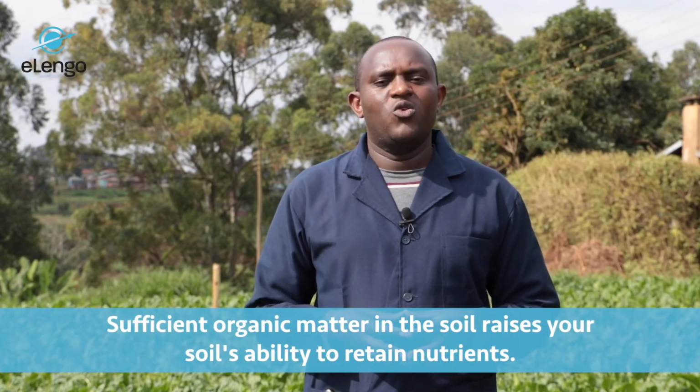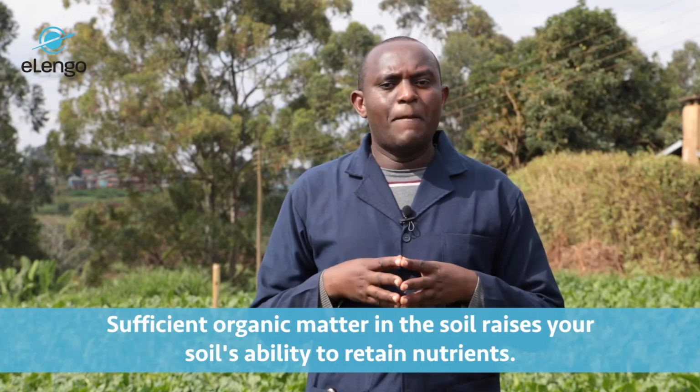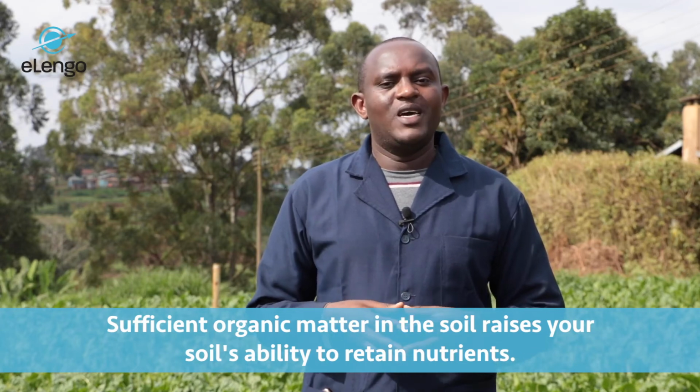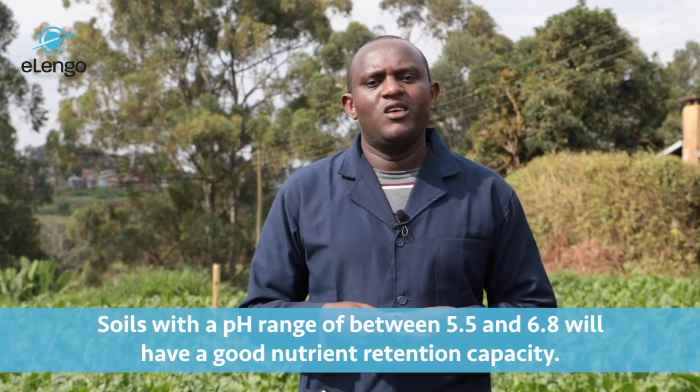CEC is usually determined by several factors. The first factor is the organic matter. If the organic matter content is sufficient in your soil, it means the CEC, the capacity of your soil to hold nutrients, is also good. If your pH is in the range that we say is optimal, from 5.5 to 6.8, then the CEC of the soil is also good.